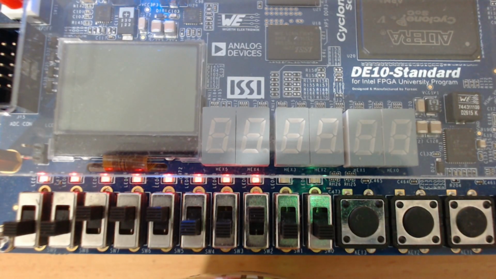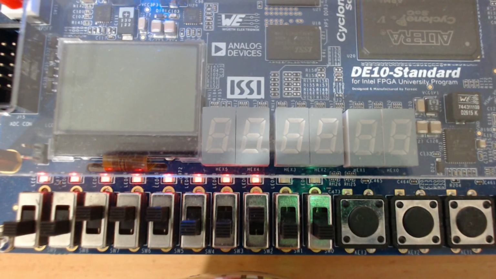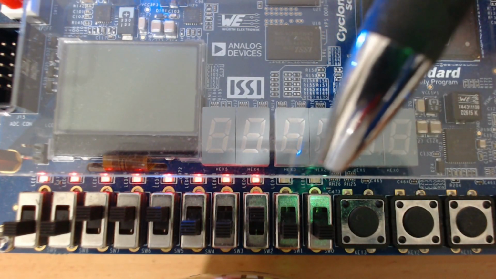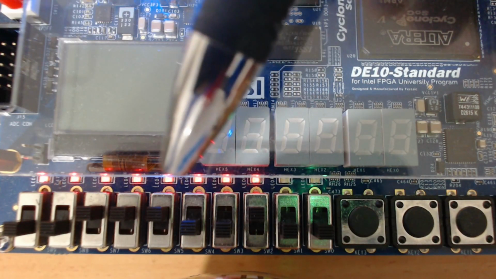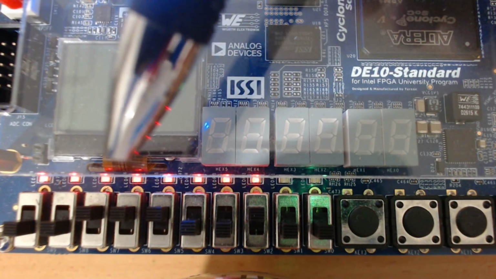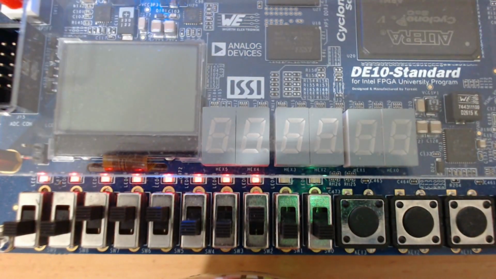Let me just explain a little. I have already set the switches as I did in ModelSim. The first two switches are going to be U, V, and then the other two will be W, and then X, and the last two will be for the selection line.